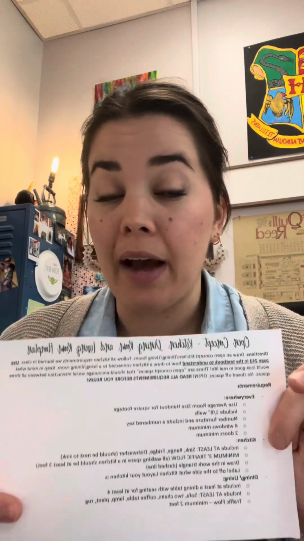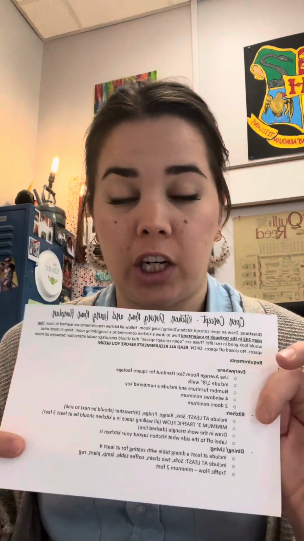So you're gonna get this half sheet from our substitute teacher, and I'm just gonna walk you through what it says. So it says, draw an open concept kitchen, dining, and living room. Follow all kitchen requirements we learned in class. So that's like keeping 3 feet of traffic flow and making sure to use the green template for how to draw the furniture. You should go and watch my YouTube video posted on Canvas about how to use those kitchen templates so you're getting that kitchen right.